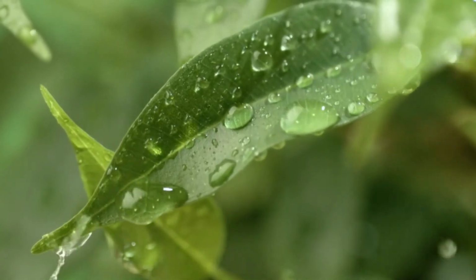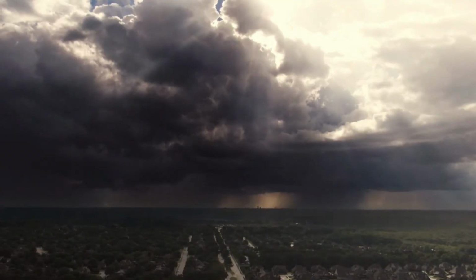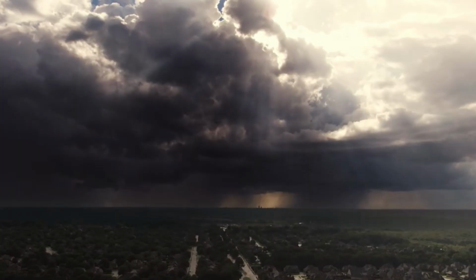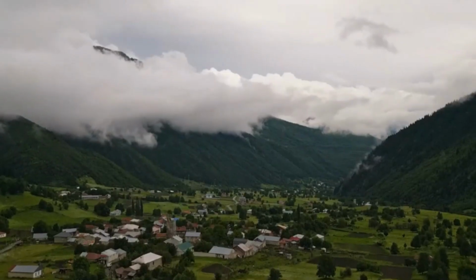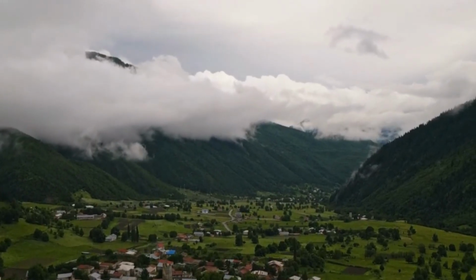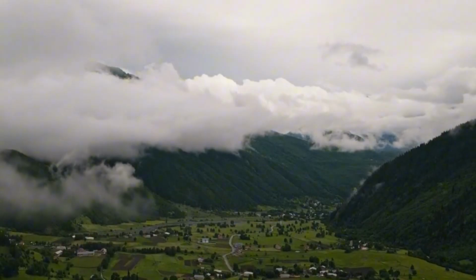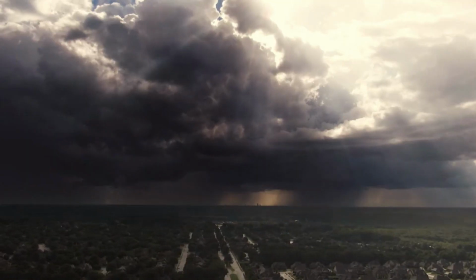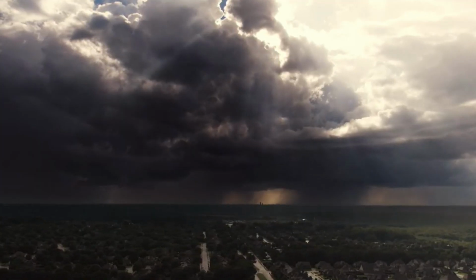Clouds are made of tiny water droplets or ice particles. When the sun heats up water from rivers, lakes, and oceans, it evaporates into steam, known as water vapor. As this vapor rises, it cools and condenses into tiny droplets, forming clouds. This process is called cloud formation. Think of a cloud as a giant sphere of water floating in the sky. When it gets too heavy, those droplets fall as rain.